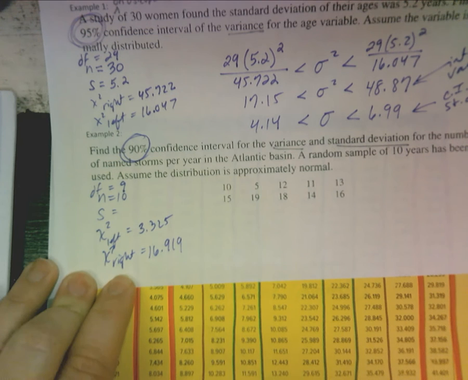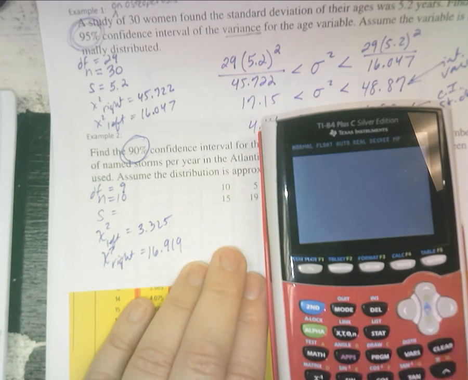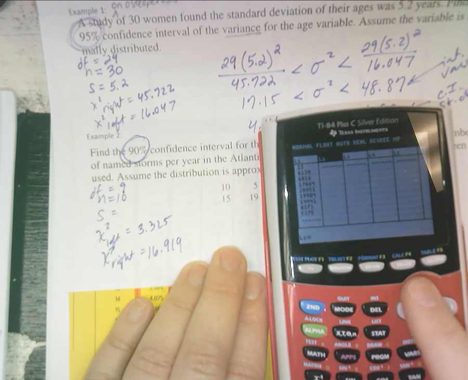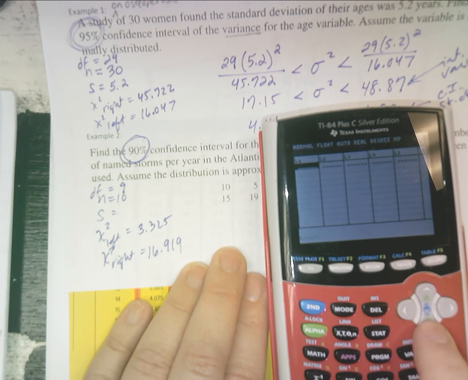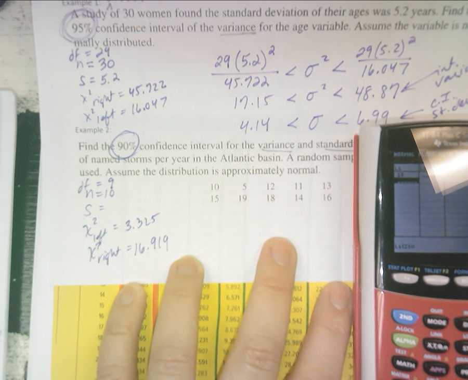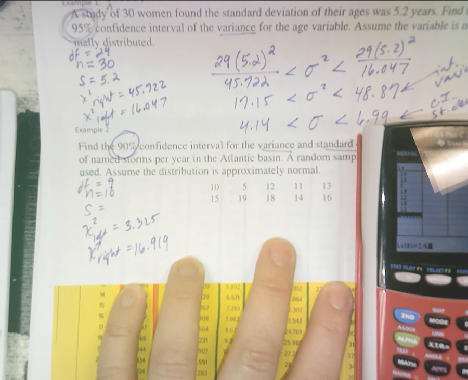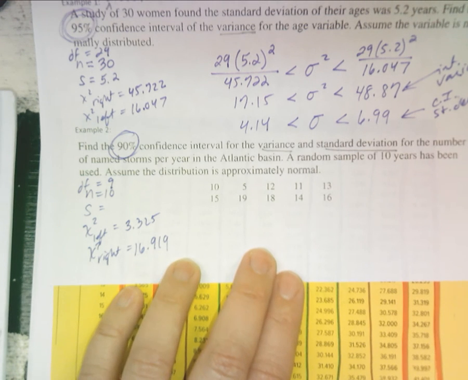Guys, how are we going to get a standard deviation for this sample? You should know this. Where do we always go? L1. Let's go there. Stat, edit. I'm going to just clear these out. Clear, edit. Go to L1 and start typing these 10 things. Oh, it keeps doing that. 11, 14, 13, 16. How do we find standard deviation in our calculator? Do you remember?